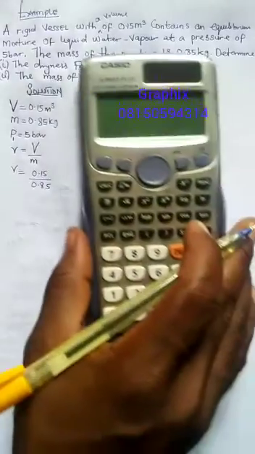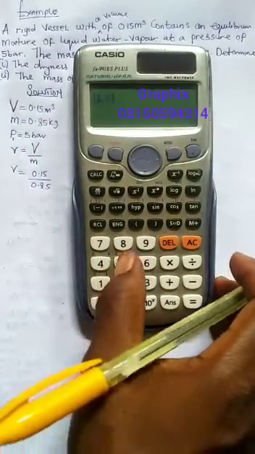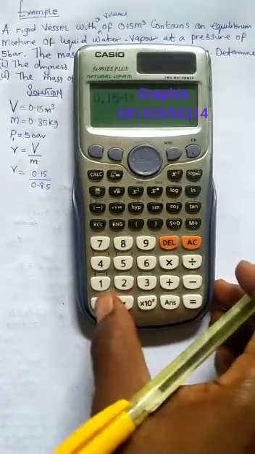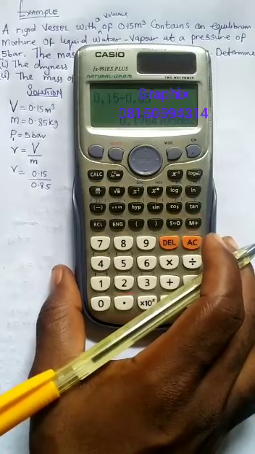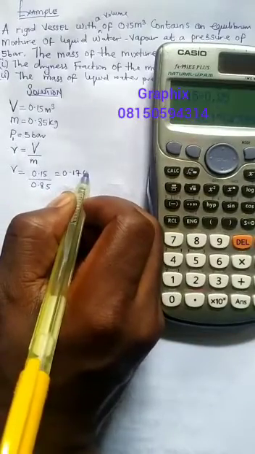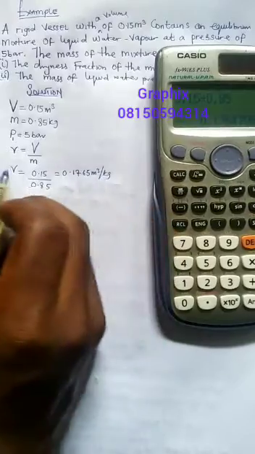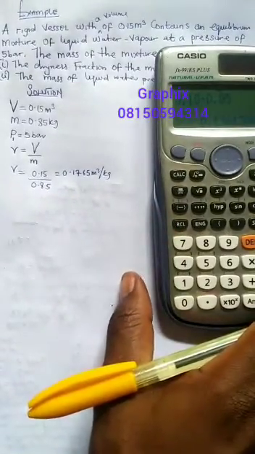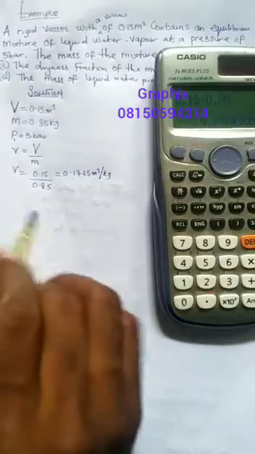If I do that, 0.15 divided by 0.85, I'll have 0.1765 meter cube per kilogram. Now it is in specific volume form, that is the intensive property. So now we should look for the dryness fraction.